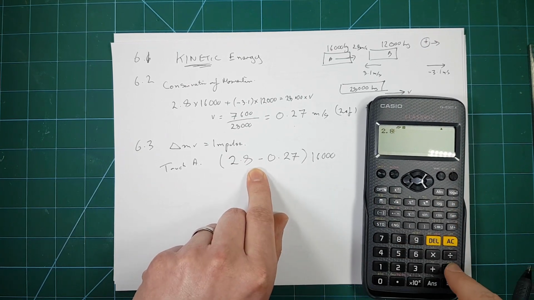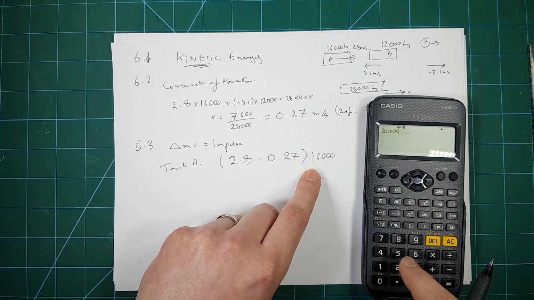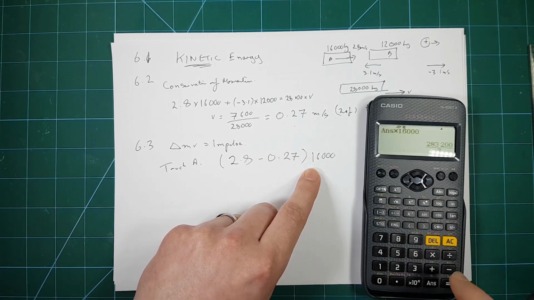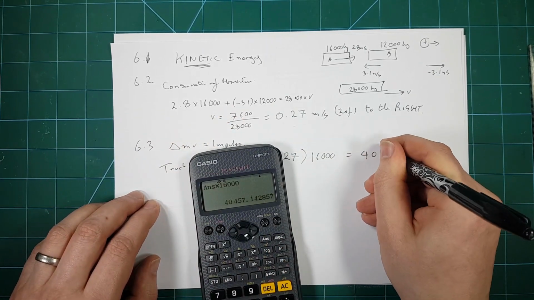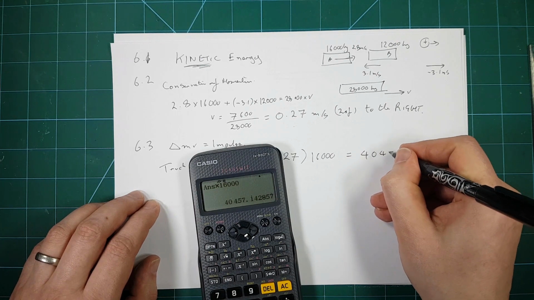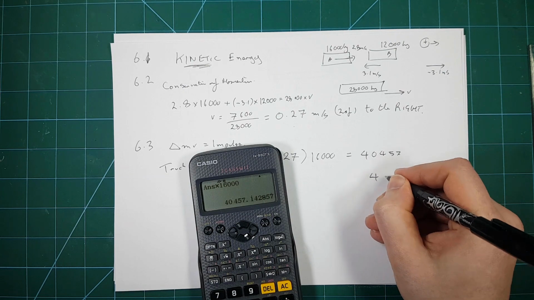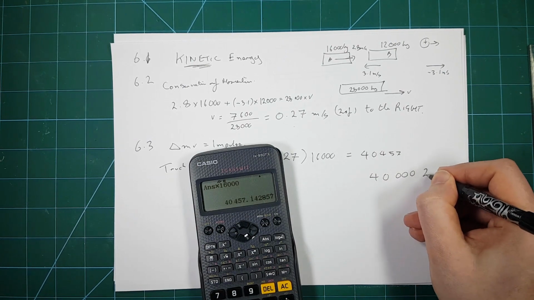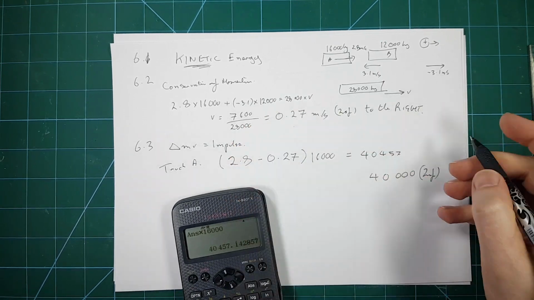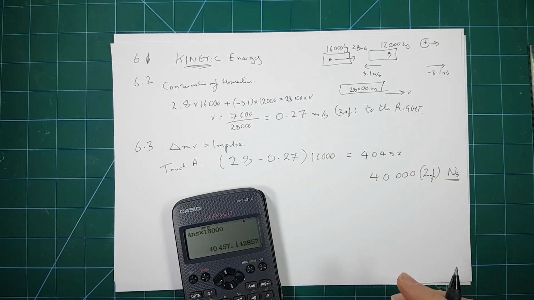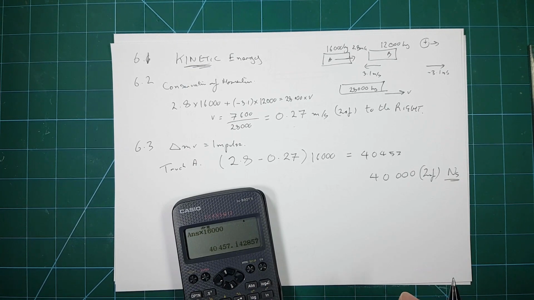So 2.8, take away answer, and then we need to times that by that, and that is equal to 40457, which to 2SF is 40000 2SF, and the units for impulse we usually would write Newton seconds, but you'd probably be all right with kilogram meter per second there as well.